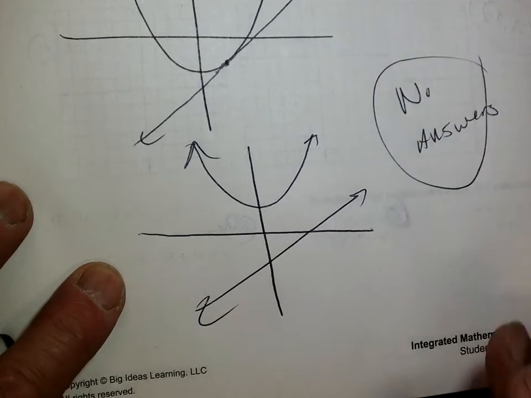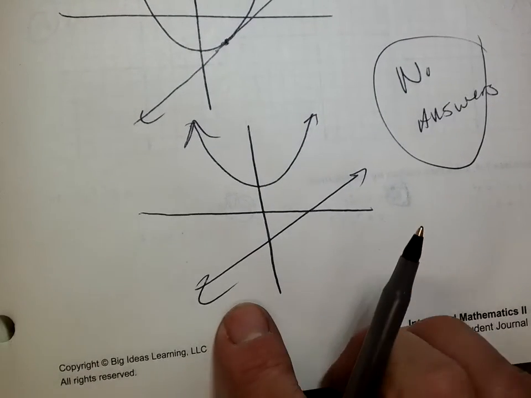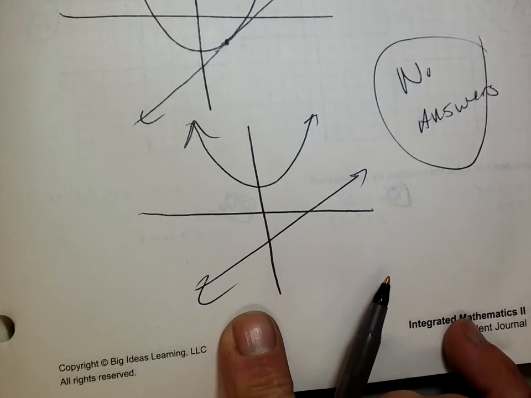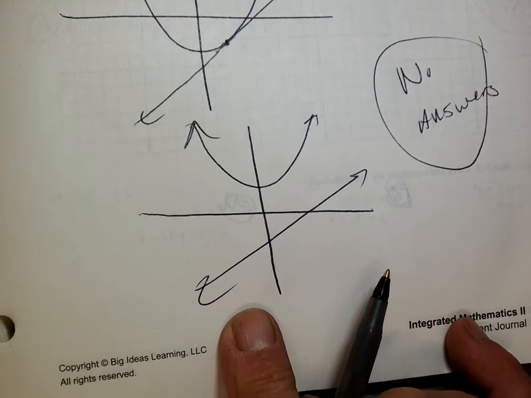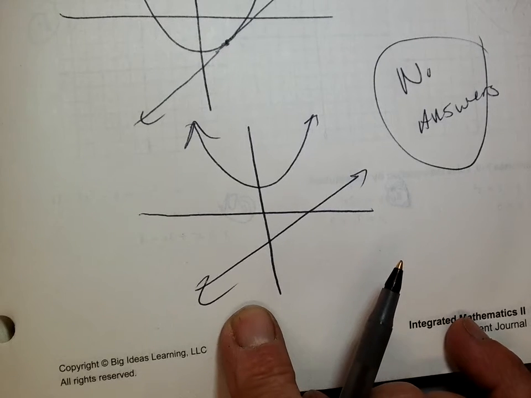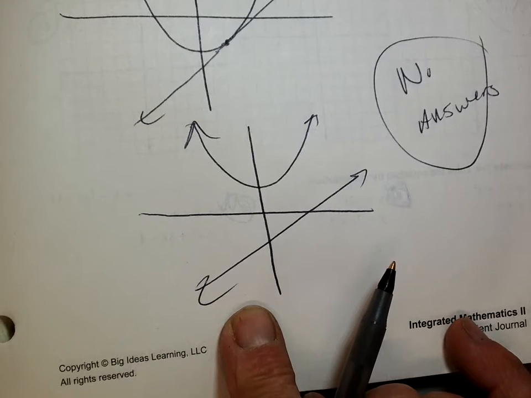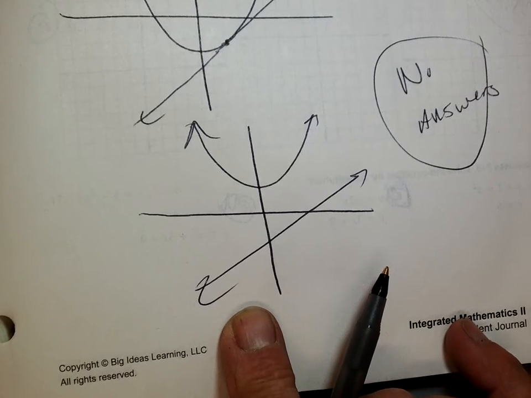If you graph the no answers, you can see it. If you graph them, the no answers will be obvious. If you do it by math and you get an answer with i, then you know there's no answers.